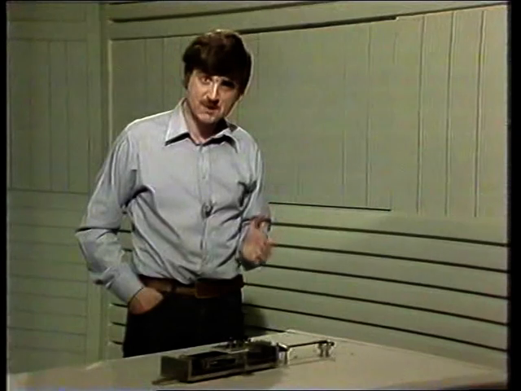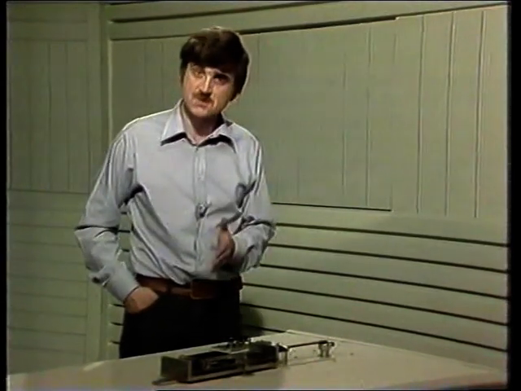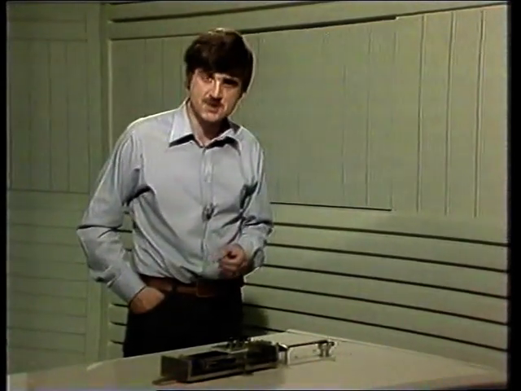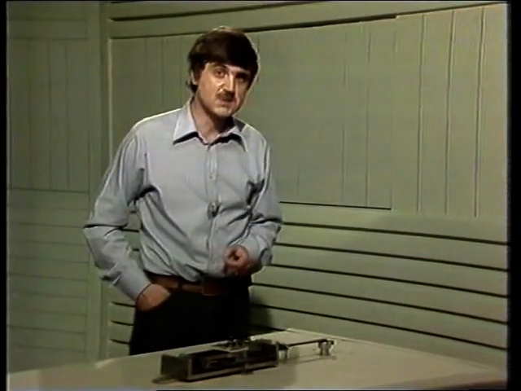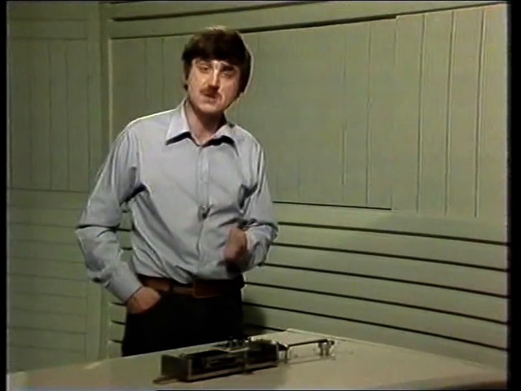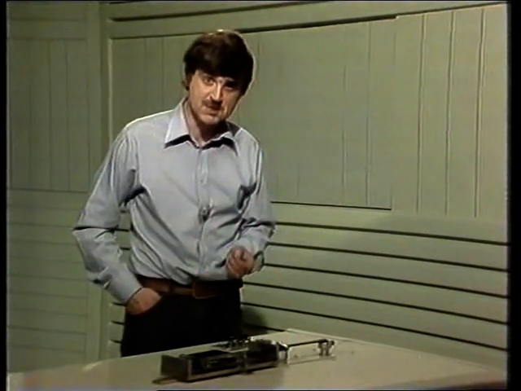So here we have a way of continuously recording the response of a vibrating system to an input disturbance. And that's the kind of information we need to design vibration isolation systems, the relationship between output response and input disturbance.